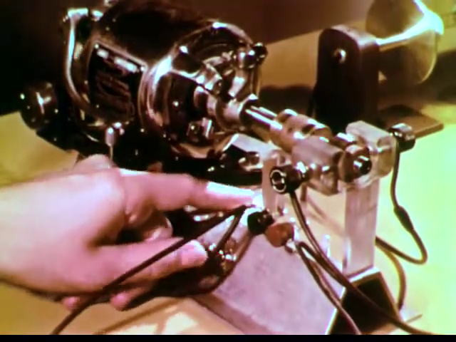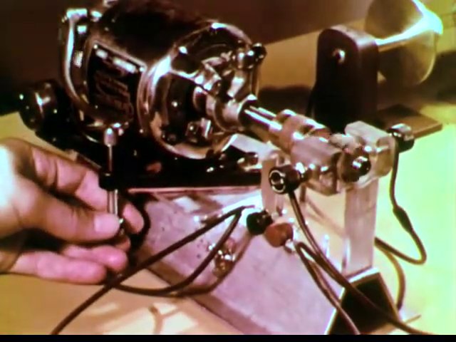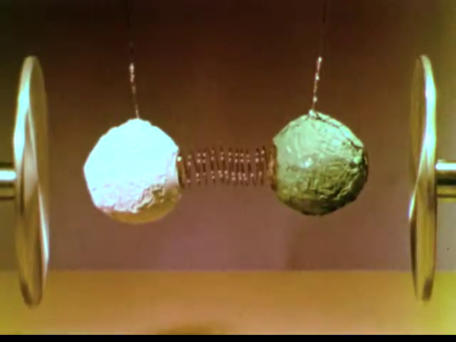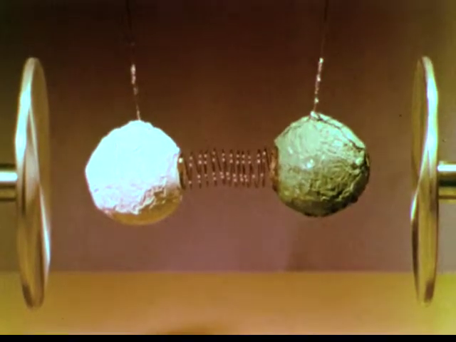We start with the system at rest and slowly increase the frequency of the oscillating electrical field so that in effect we scan the spectrum of different frequencies.